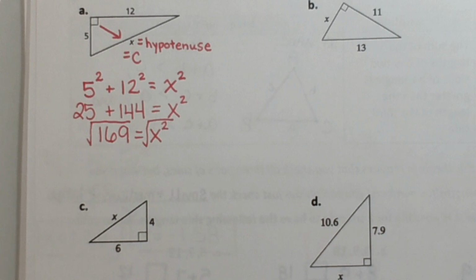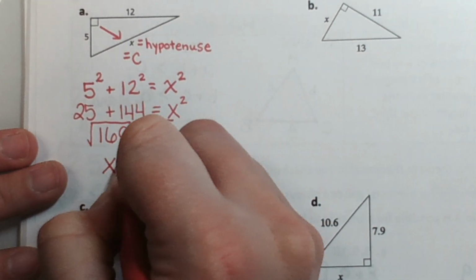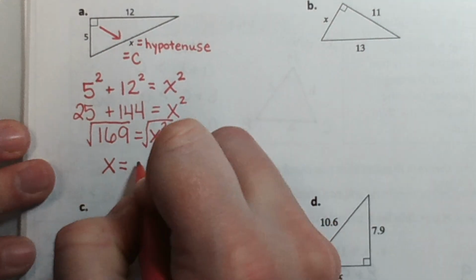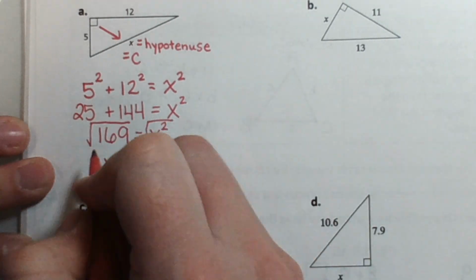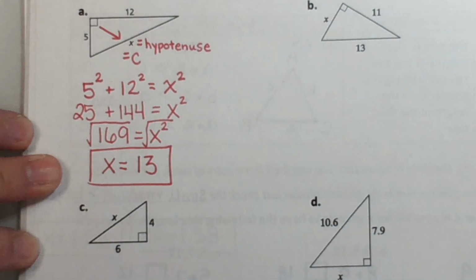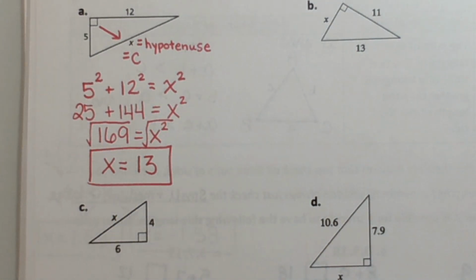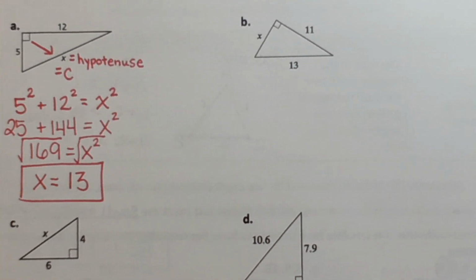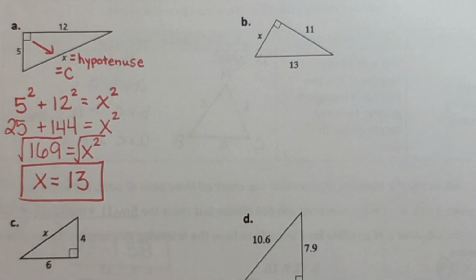No. So you don't need the plus or minus. The positive and negative version, I only need the positive version. What is the square root of 169? 13. Good.